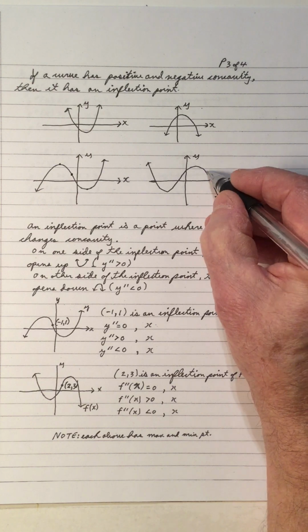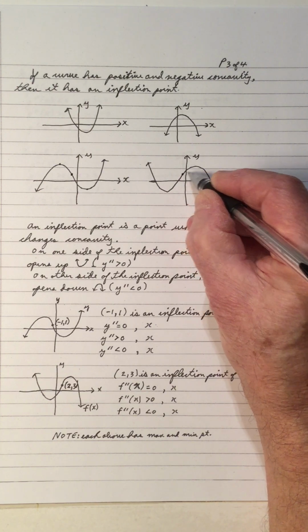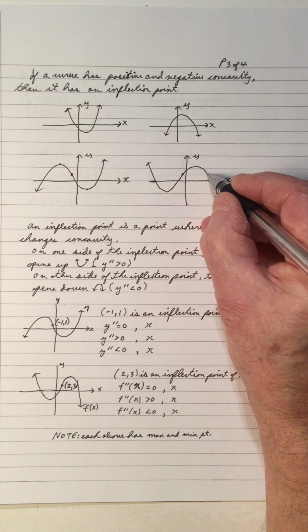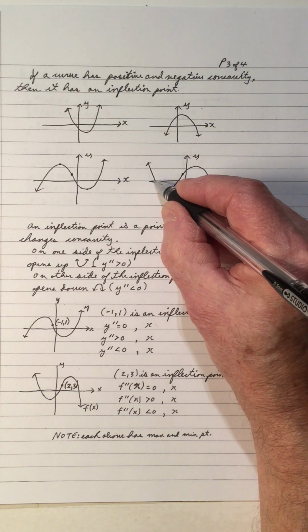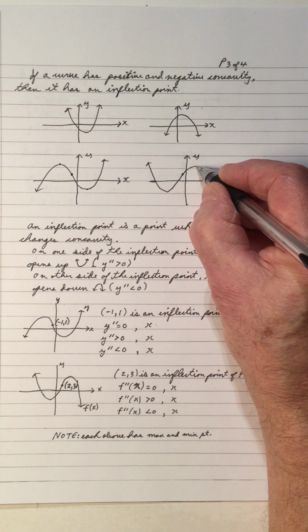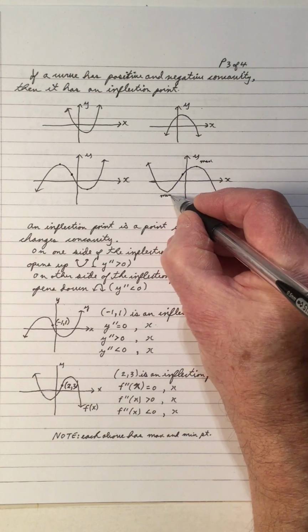So what happens is that the inflection point is right here. On this side, it's concave downward, and on this side it's concave upward. So notice that this is the maximum point, and this is the minimum point.